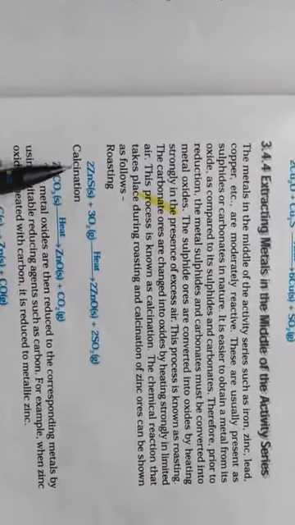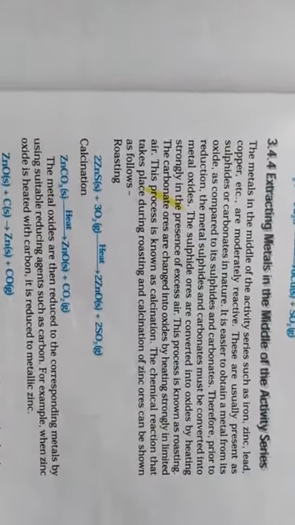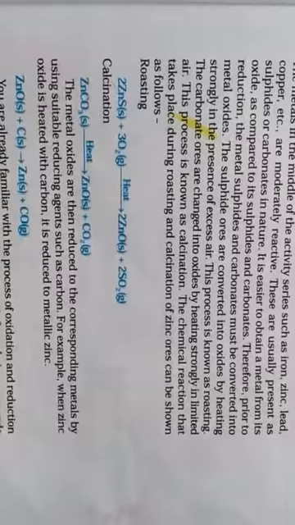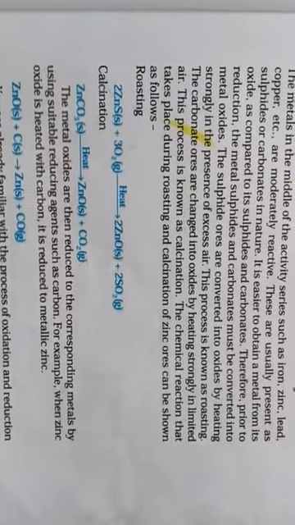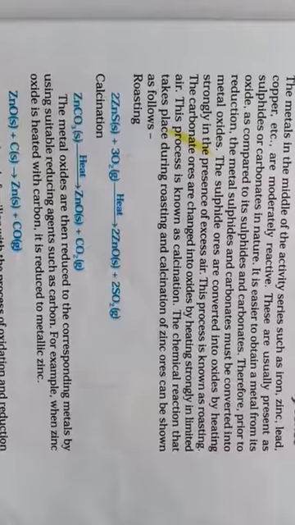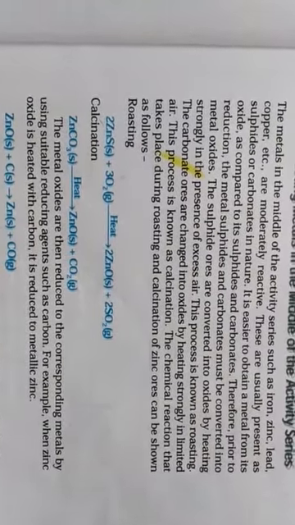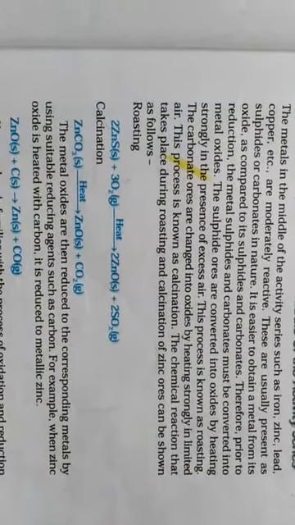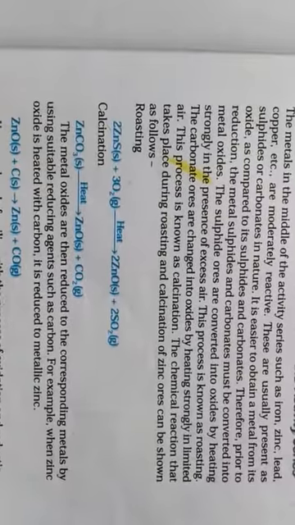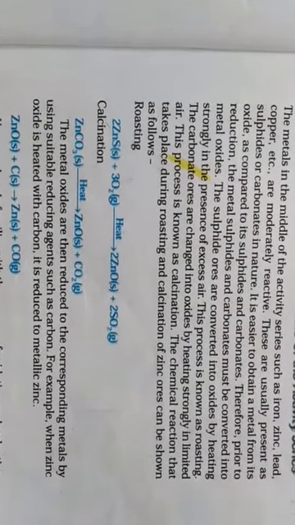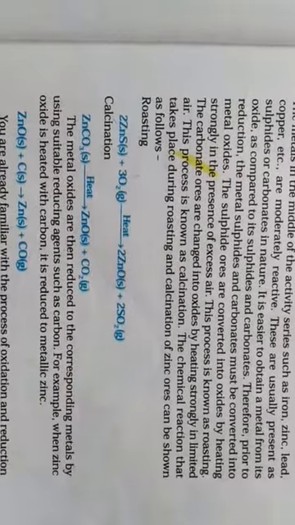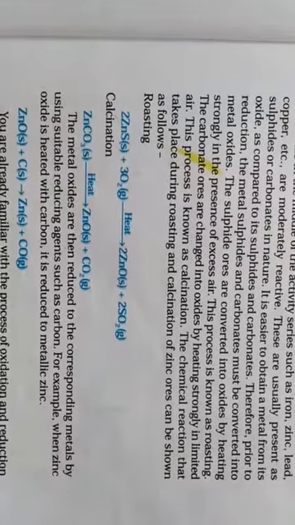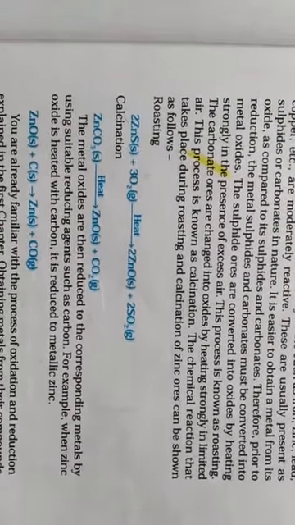Here one example is taken for zinc. Now you know that we will go through two processes known as roasting and calcination. Now what is roasting and what is calcination? Roasting is the process in which sulfide ores are converted into their oxide by heating strongly in the presence of excess air. That means sulfide ores are heated in excess air to get the oxide of that metal, and this process of heating sulfide ore in excess air to get the oxide of the metal is known as roasting, okay.